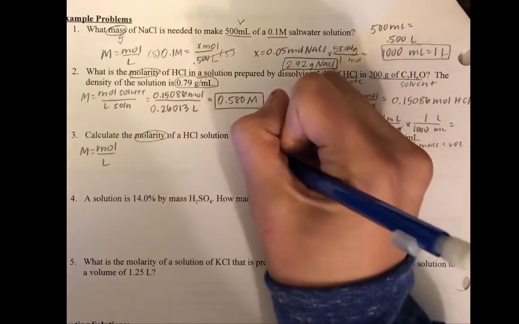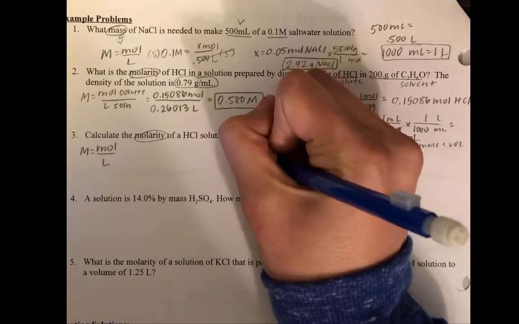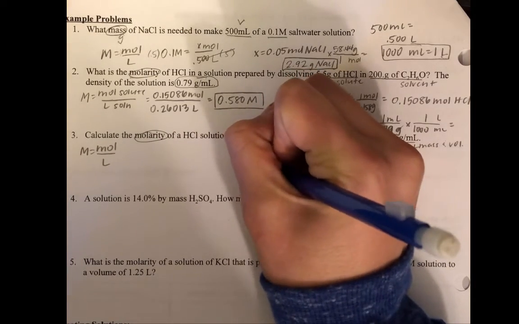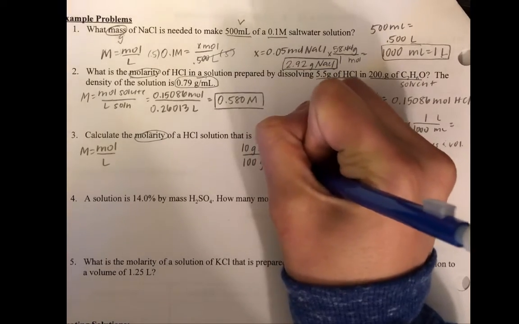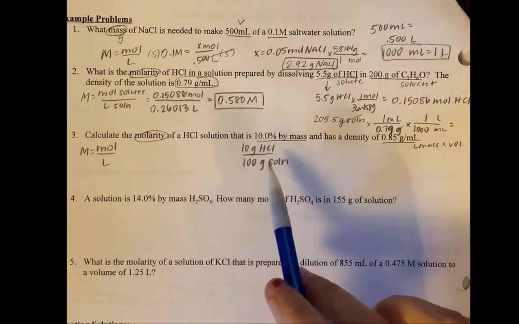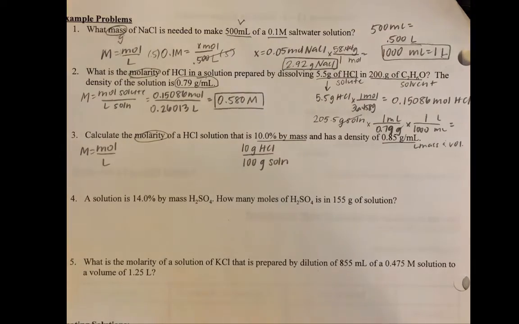So what I'm going to do is, I know it's 10% by mass. So I'm going to say, okay, that's 10 grams of HCl in 100 grams of solution. Remember, percent by mass is your mass of your solute divided by your total mass of solution. Percents are always out of 100, so 10% would mean 10 grams in 100 grams of solution.